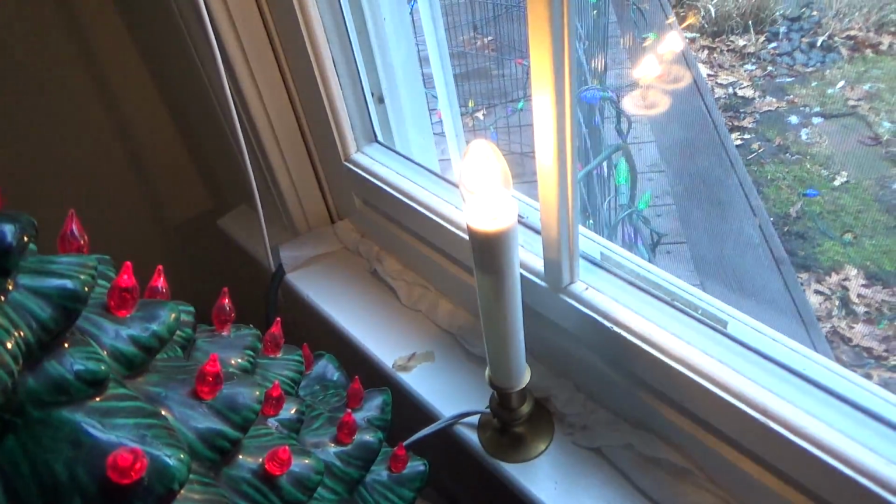And we'll take a look at those real quick. And these are the manual candles in here as well.